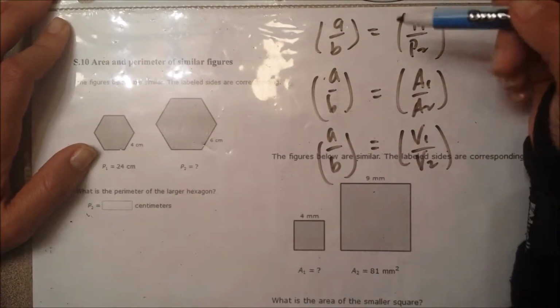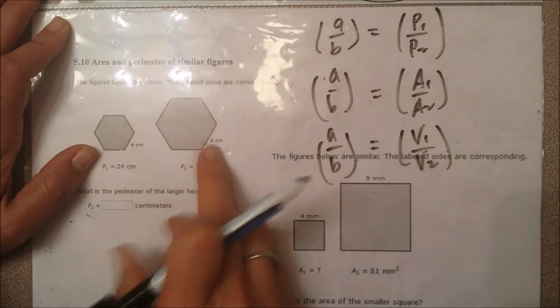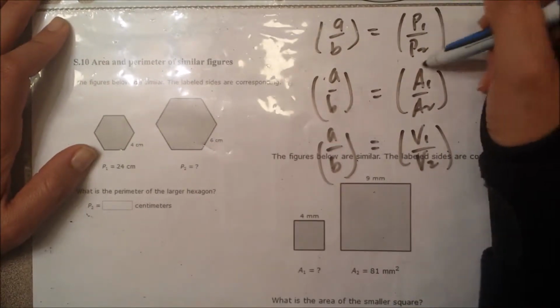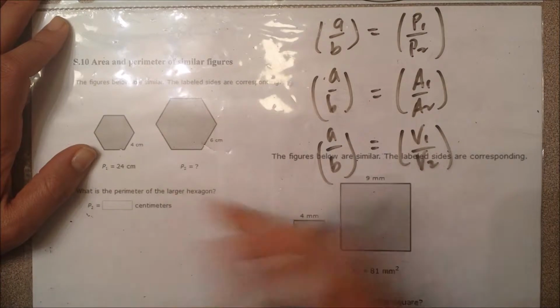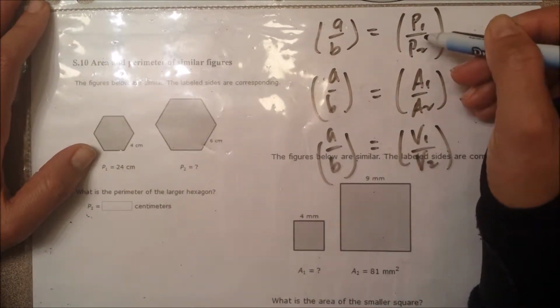All right, so what it is, you set up the ratio side to side. So you see how it goes side to side? That's going to be your AB. And then perimeter over perimeter, same order. Remember, if you start here, you have to start here. The only difference now is when you get to area, it's no longer perimeter.